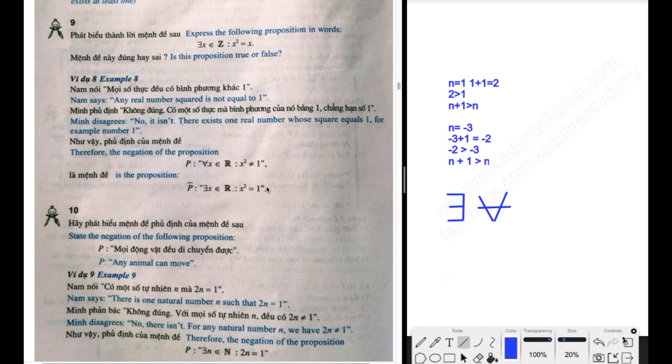So if we want to make a negation, we just add or omit the word "not" before its predicate. I hope you remember.